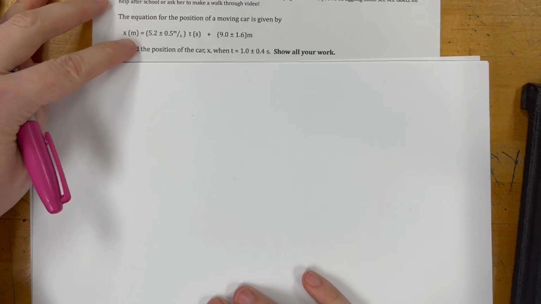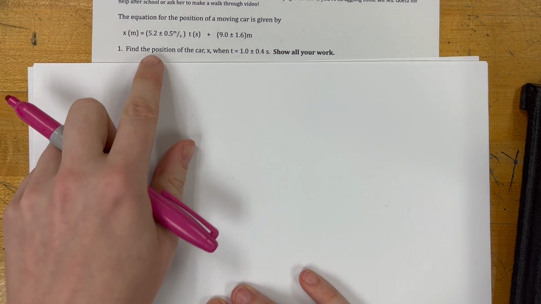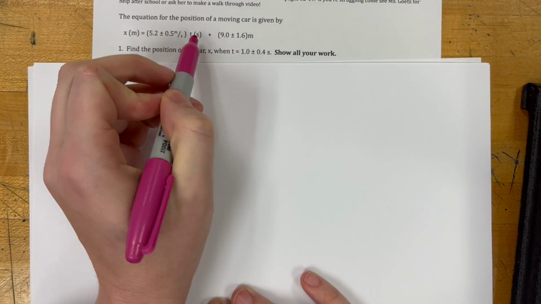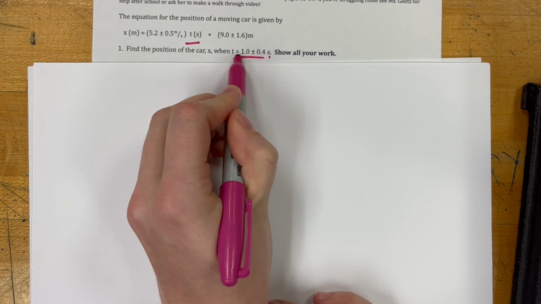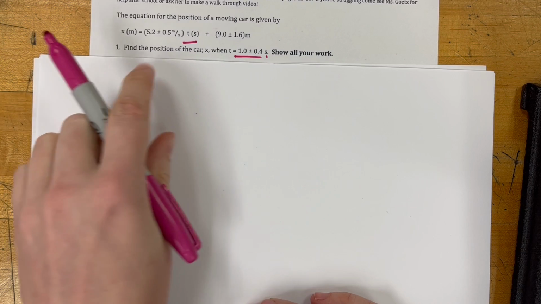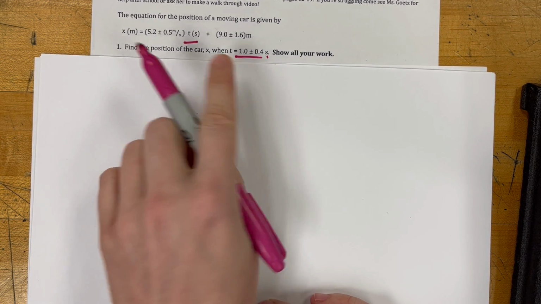And so I have an equation here for position, and frankly, right now what the equation is for doesn't even matter. But I notice it has a variable t in seconds in it, and that this problem gives me t in seconds with some uncertainty. So essentially what we're trying to do is find the position of the car when the time is 1 second plus or minus 0.4 seconds.